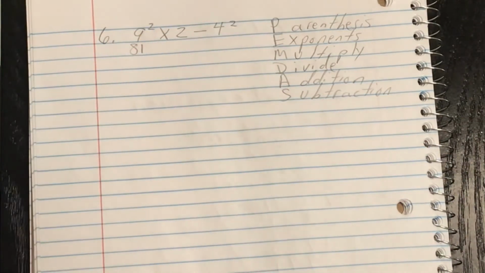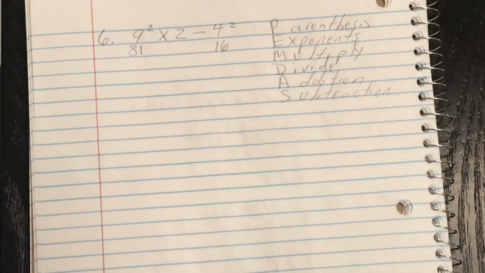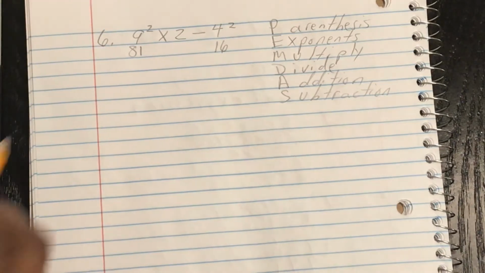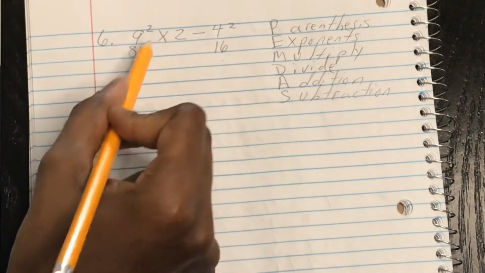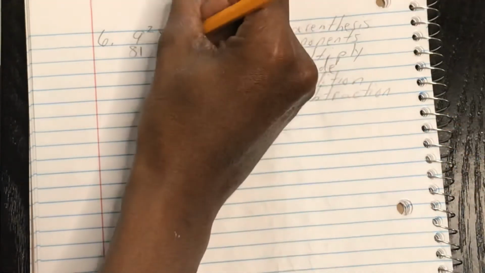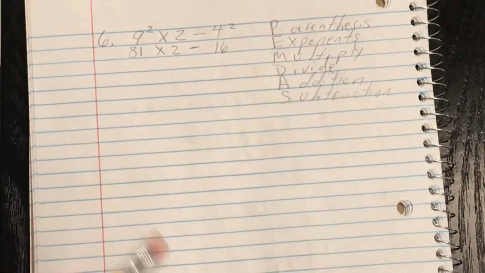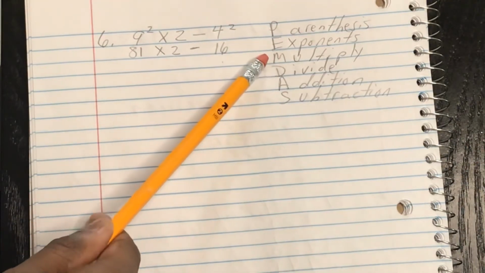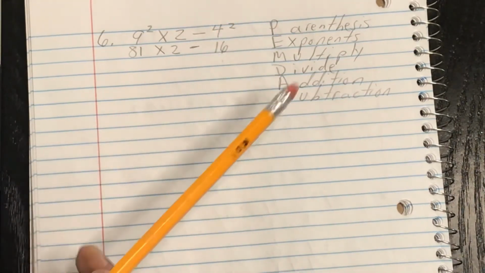4 times 4 is 16. 9 times 9 is 81. Okay, so I put 81 here, I put 16 there. Now I'm going to bring down the rest of the problem. So that's times 2 minus. So now you have multiplication and subtraction. You have to multiply before you subtract, according to the order of operations.